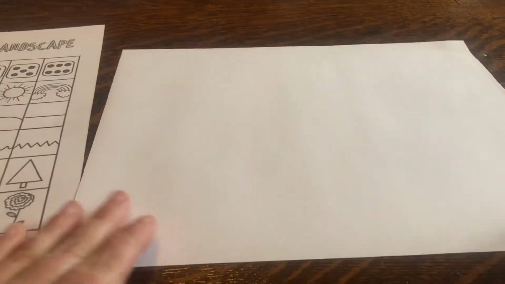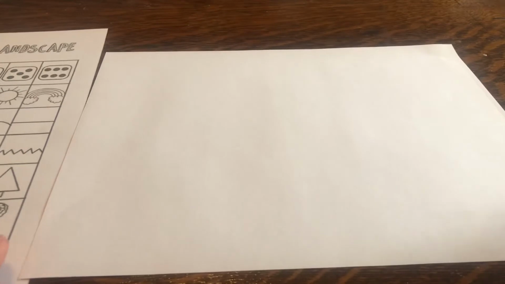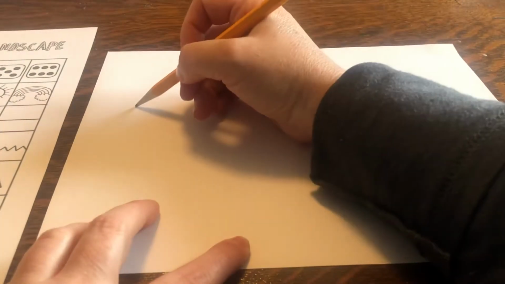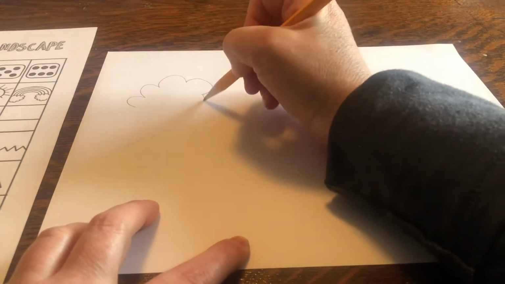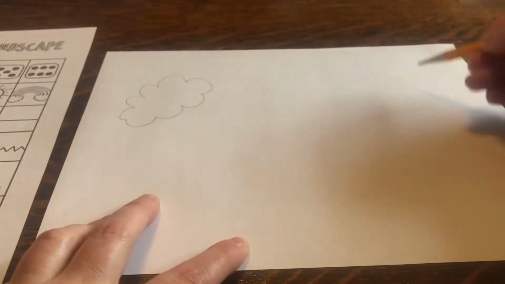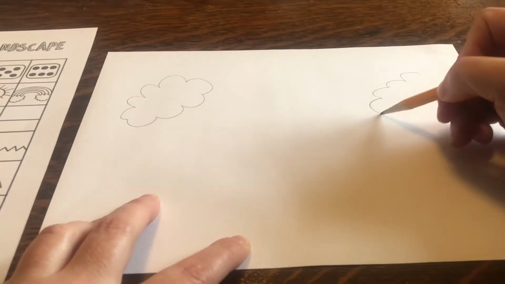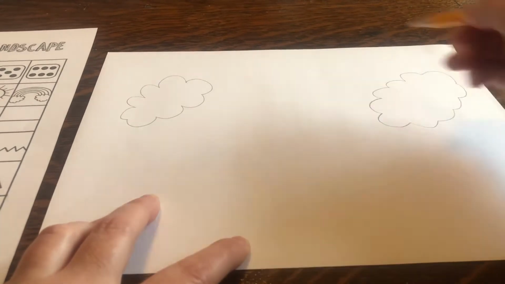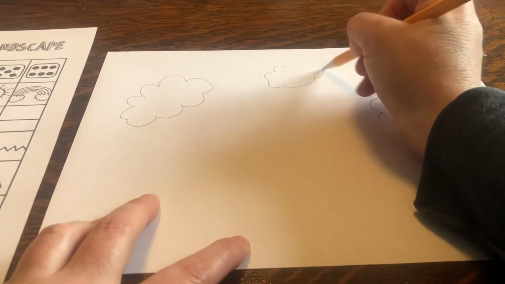So I'm going to do my landscape going horizontally, the landscape way, and I'm going to draw a couple of clouds. Maybe I'll do one more.